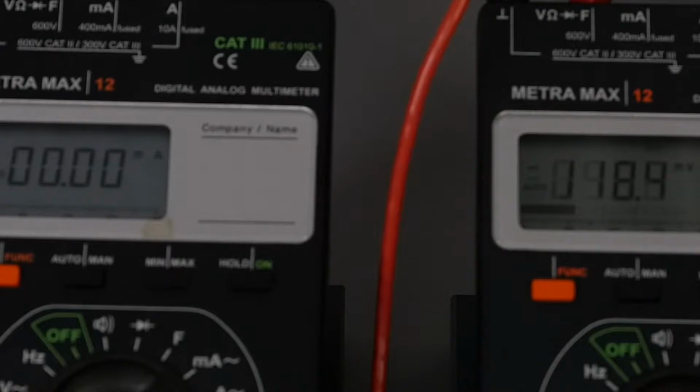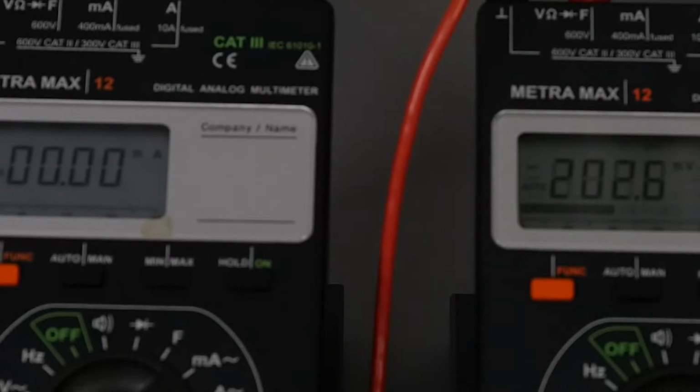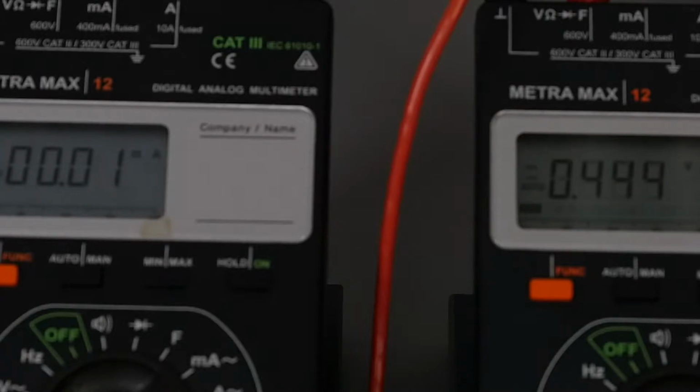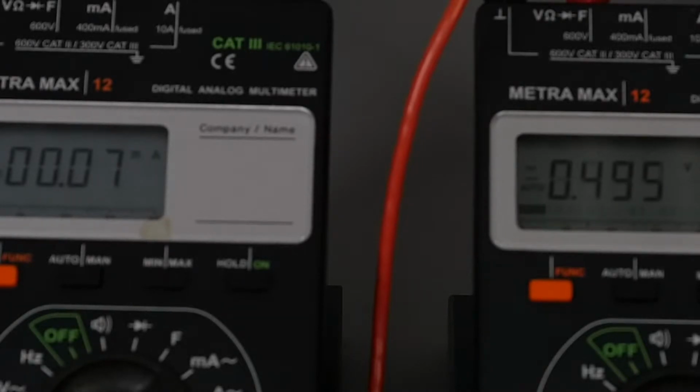Select steps of 0.1 volts in the range from 0 to 0.4 volts and steps of 0.02 volts in the range from 0.4 to 0.8 volts.